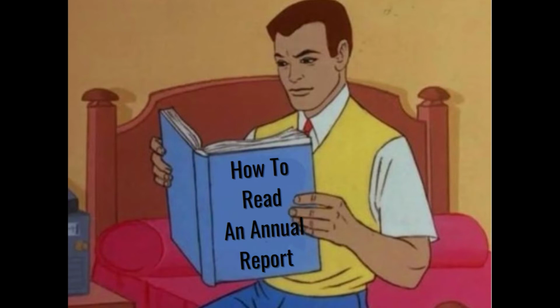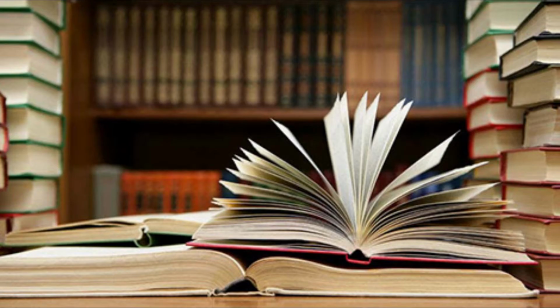How to read an annual report. Is it necessary to read through the entire thing from page 1 to the last page of the report?